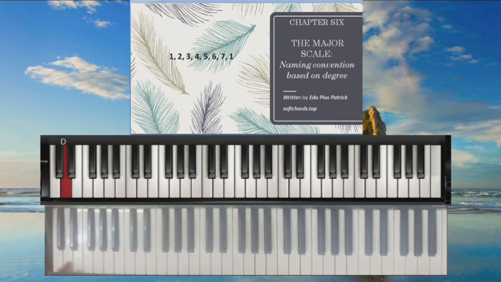This is 2. Your D is 2. Your E is 3. Your F is 4. Your G is 5. A is 6. B is 7. And your C back to 1. 1, 2, 3, 4, 5, 6, 7, 1. So that is all about the degree.